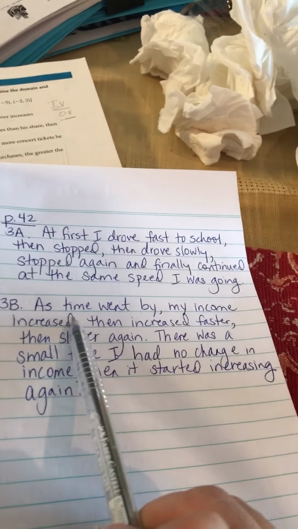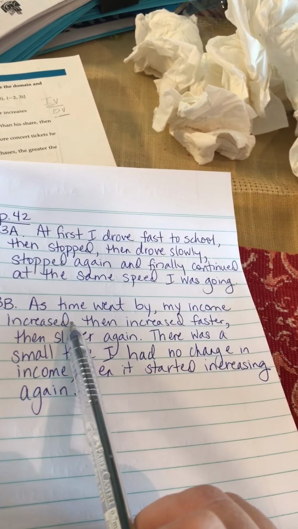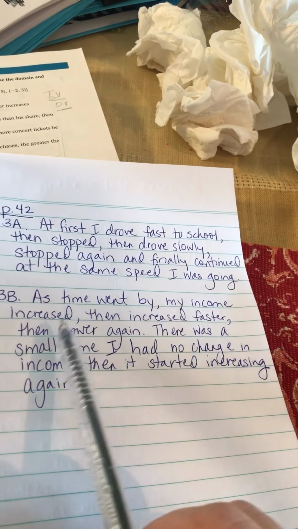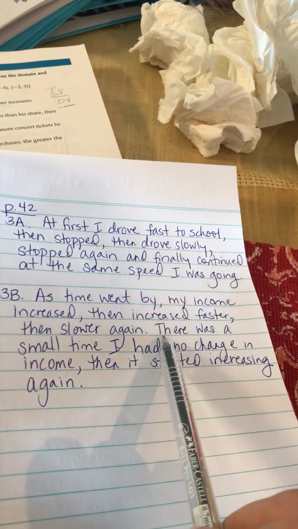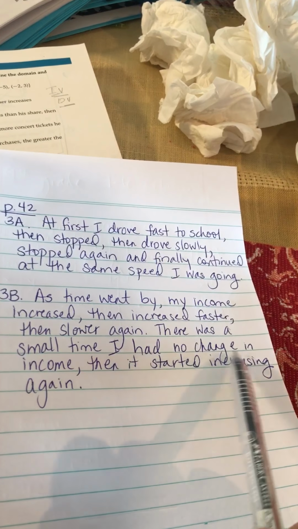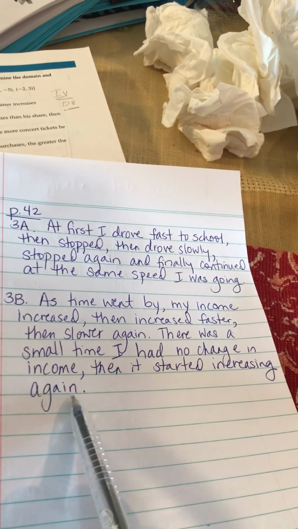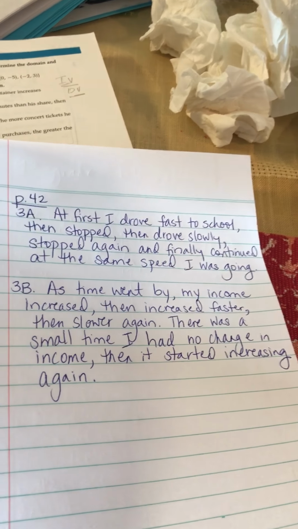So I could write something like, as time went by, my income increased. Then it increased faster, and then slower again. There was a small time I had no change in income, and then it started increasing again. So I could write something like that.